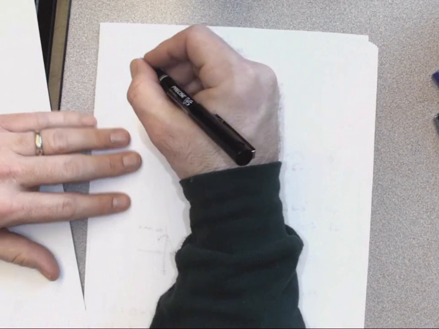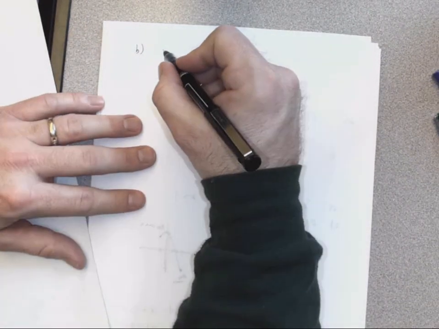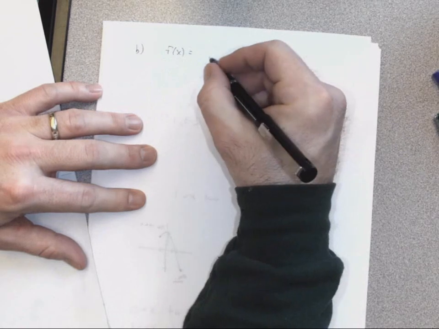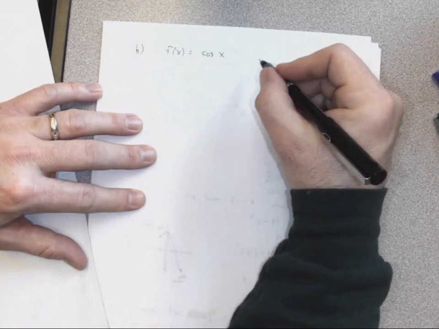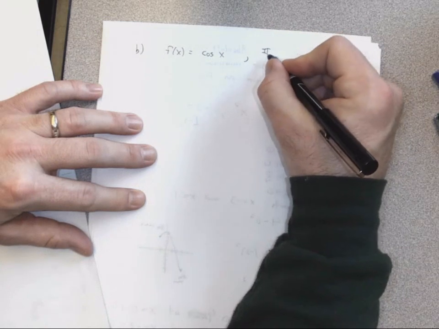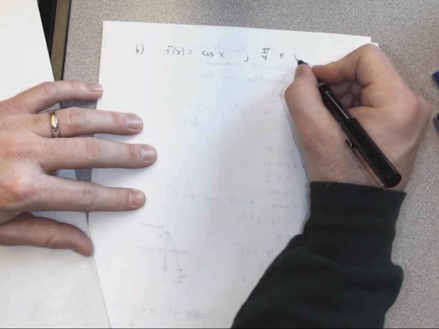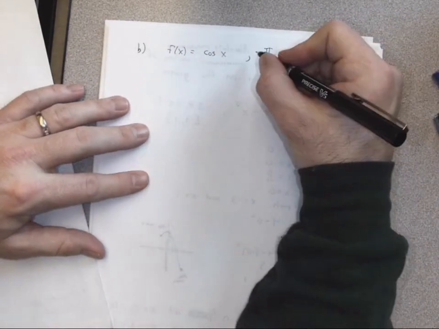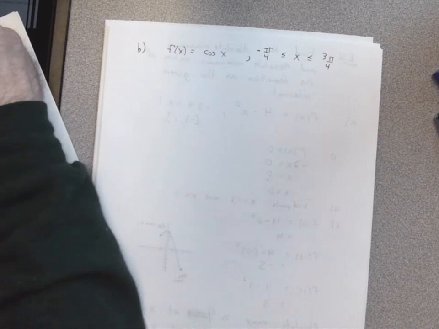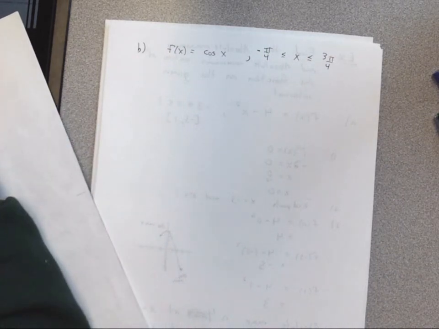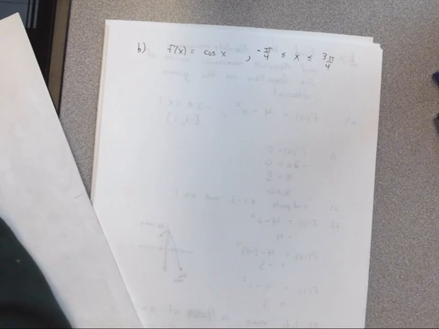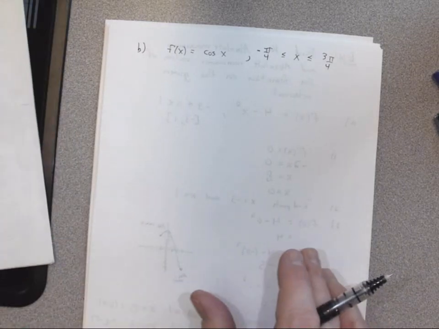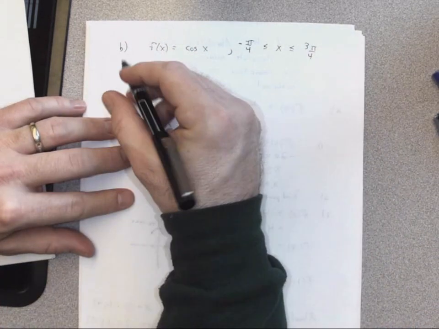I got this. So, it's got to be pi over 4. Okay. So, B. f of x is equal to, say, the cosine of x, on the interval from minus pi over 4 less than or equal to x, less than or equal to 3 pi over 4. All right. So, step 1.